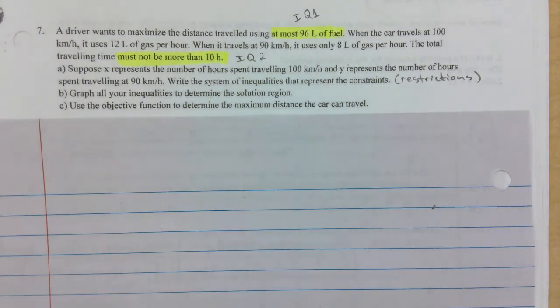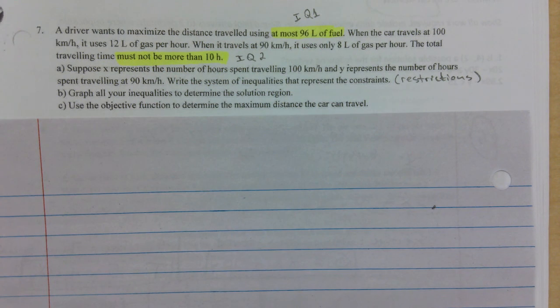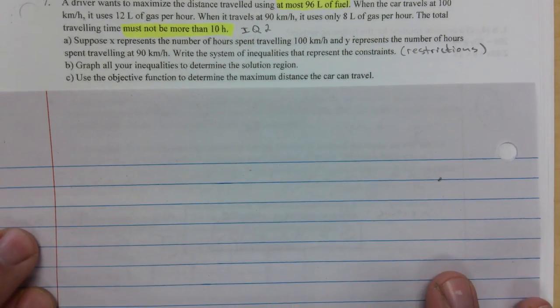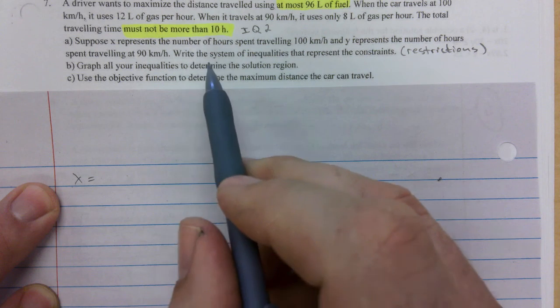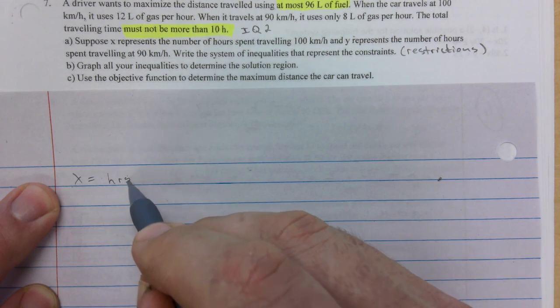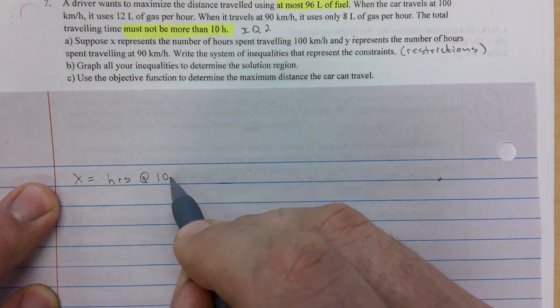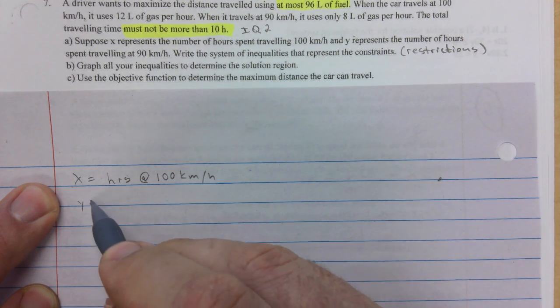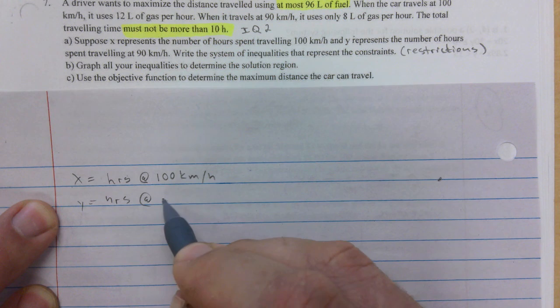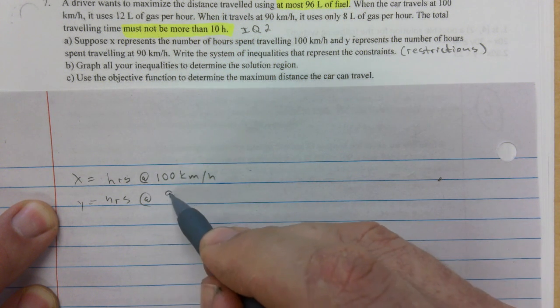Write a system that represents the restrictions. So we have that, and we'll go ahead and do that. I'm just going to write down X is the hours at 100 kilometers an hour, and Y represents the hours at 90 kilometers an hour.